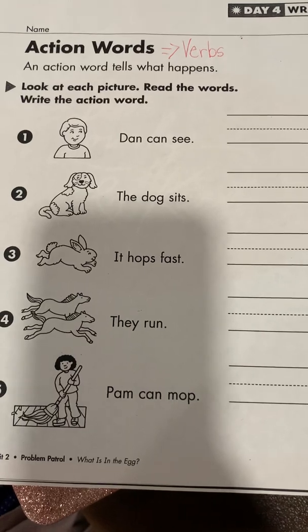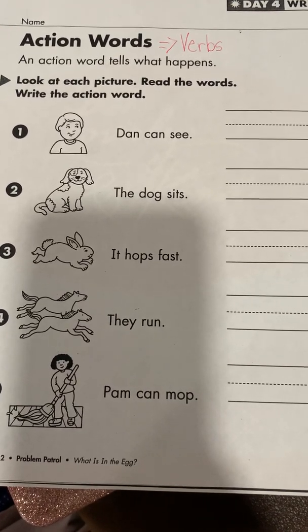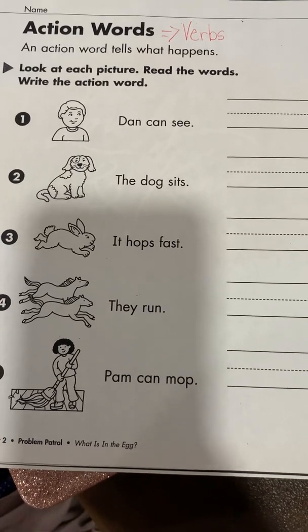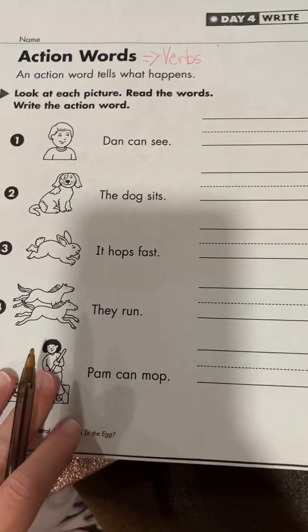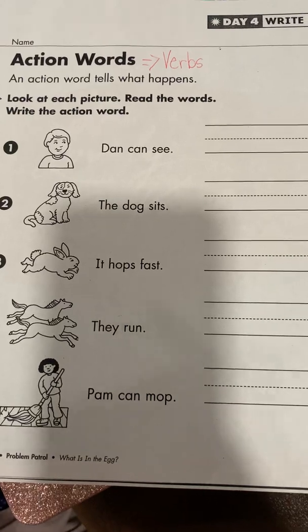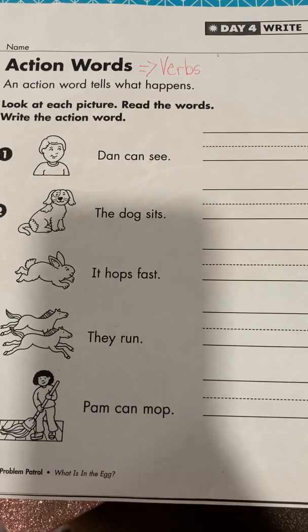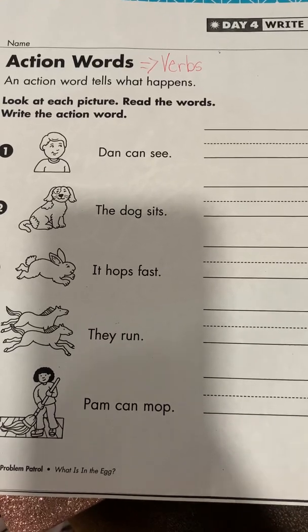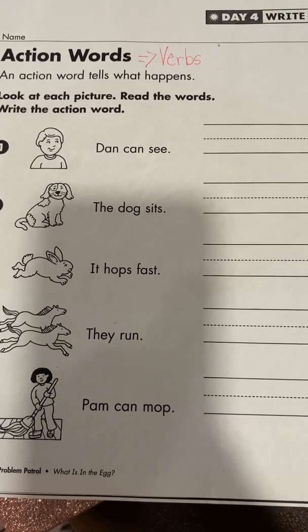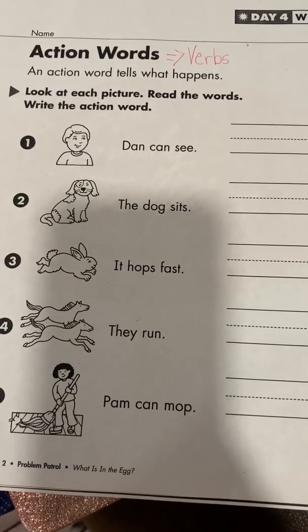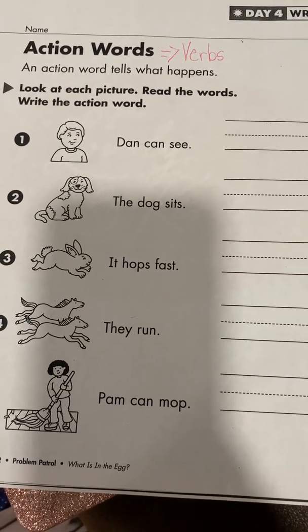This paper says, look at each picture, read the words, and write the action word. I always like you to find the noun. And I like you to find the noun because then you can ask yourself, what is that noun doing? And if you can ask yourself what that noun is doing, then you can always figure out what my verb is. Okay? So, number 1, Dan can see.